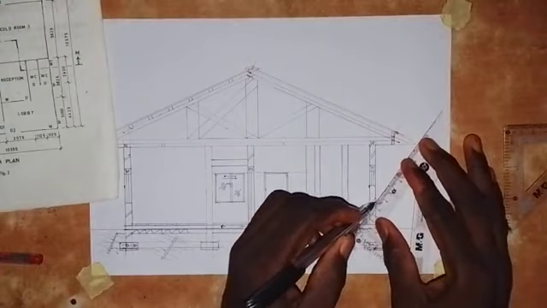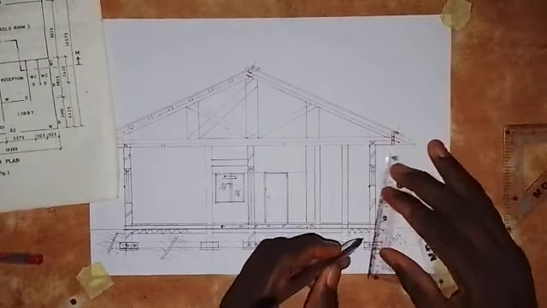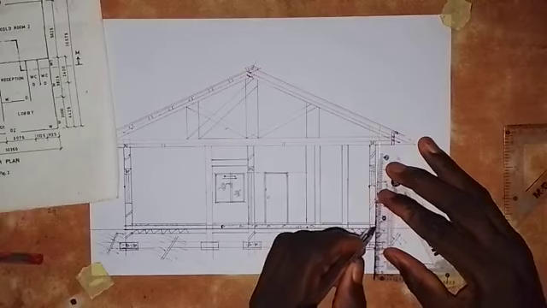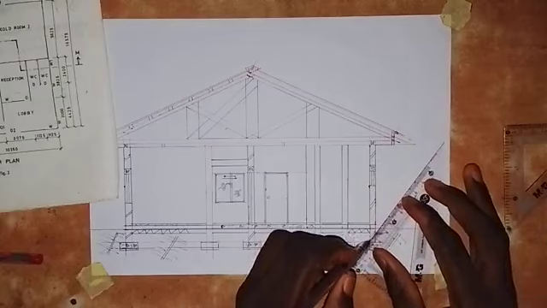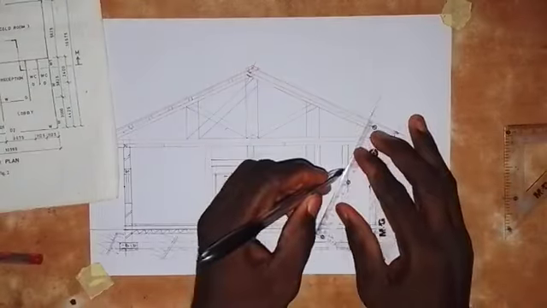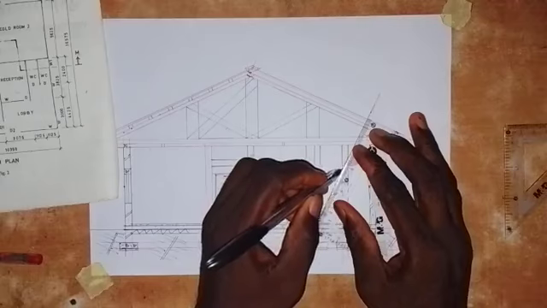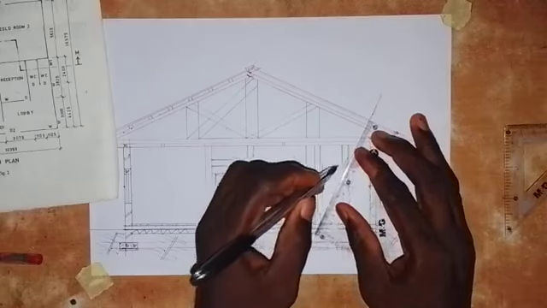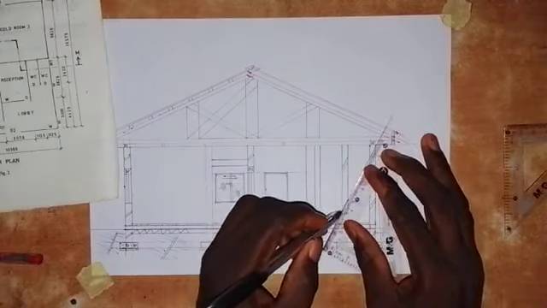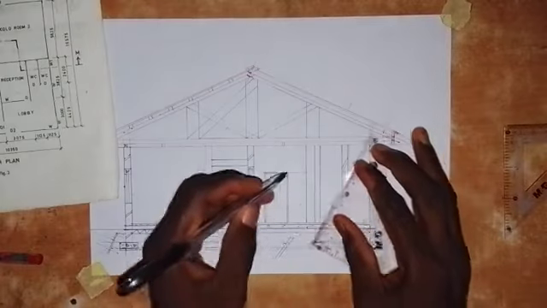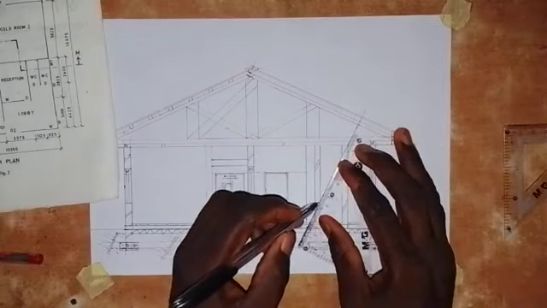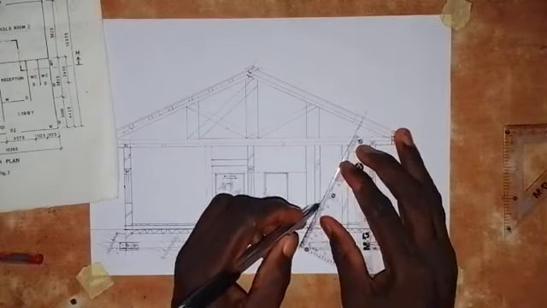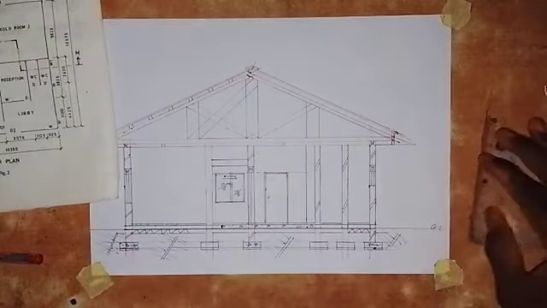Just put two lines like this, and down here. All right, so we have this now. We also need to do the same thing for this wall. So do the same here. It's also a wall. All right, so that's it.